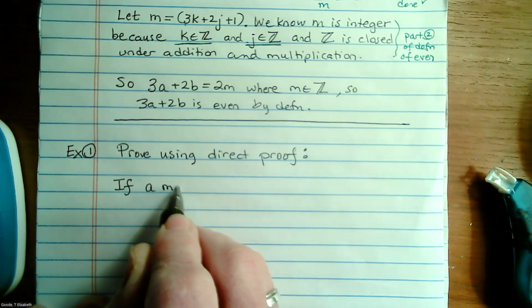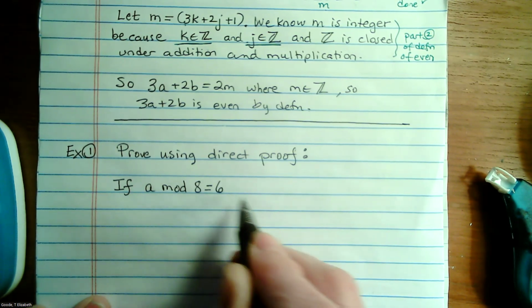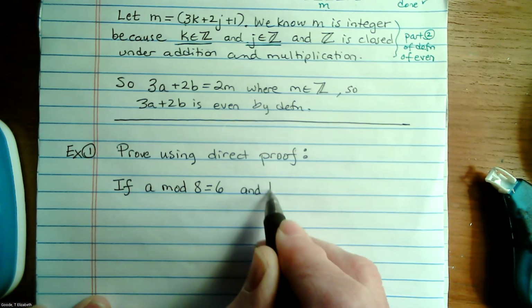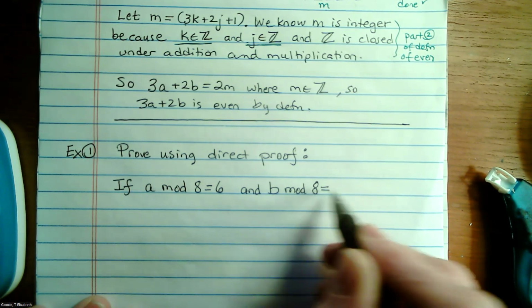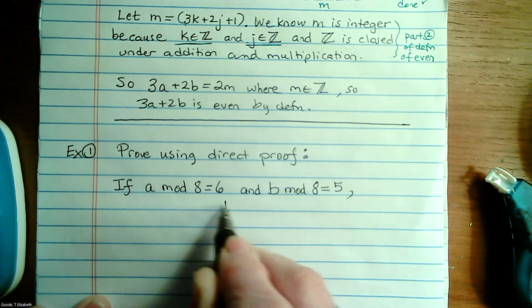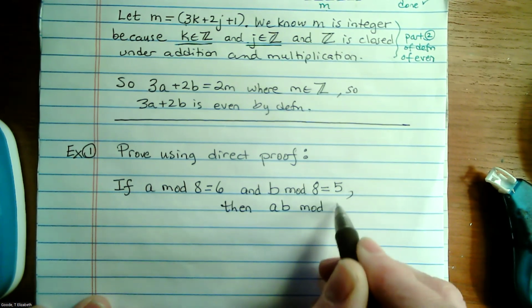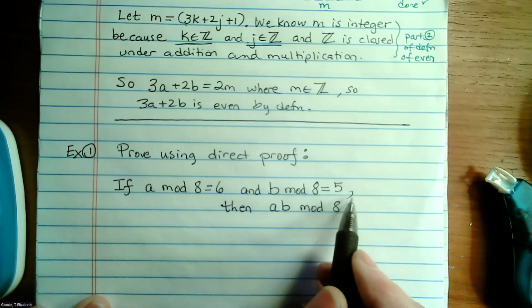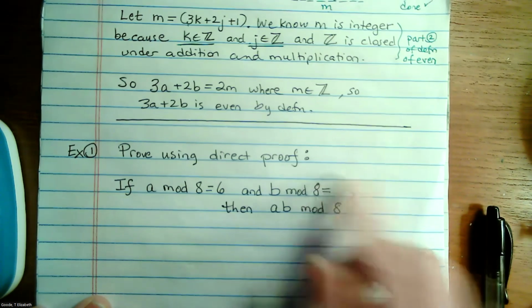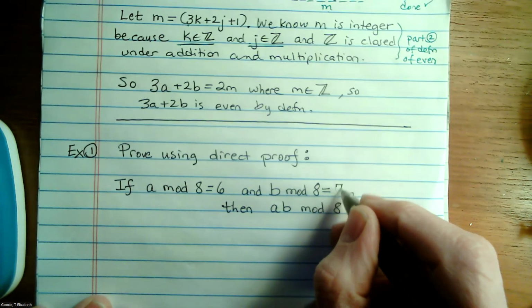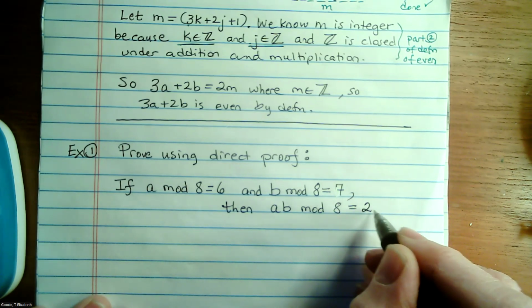If A mod 8 equals 6 and B mod 8 equals 5, then AB mod 8, let me just see, how is that going to work out? I'm going to change this to 7. Otherwise, I'm going to get a 6 again, and I don't want it. Equals 2.